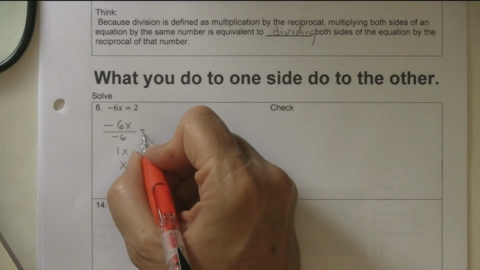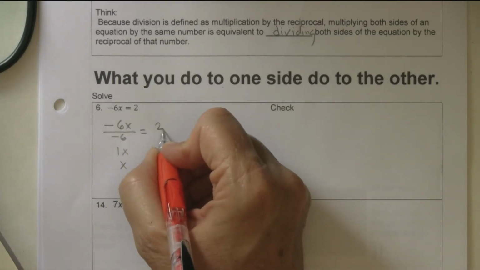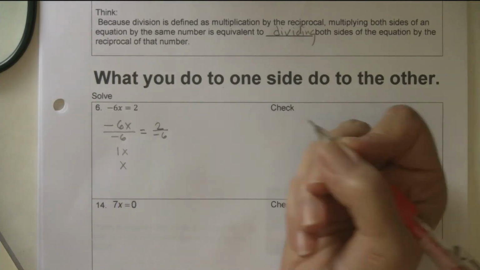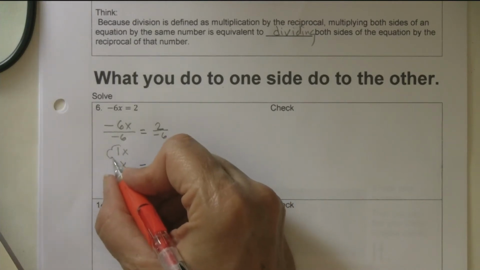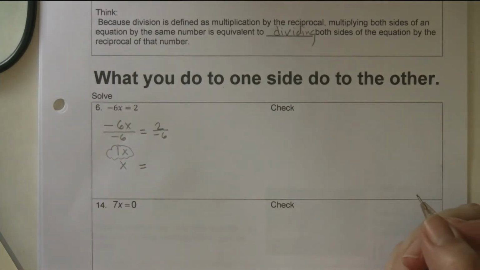Now, what you do to one side, you've got to do to the other. So the other side you had 2, right? And so you have to also divide it by negative 6. And this was in my thoughts, right, that I got 1x, which is x. And that's what I wanted. I want to leave x by itself. That's how I solve the equation.